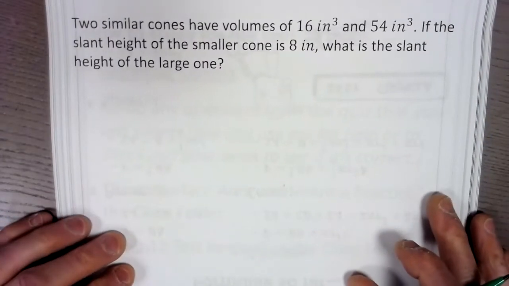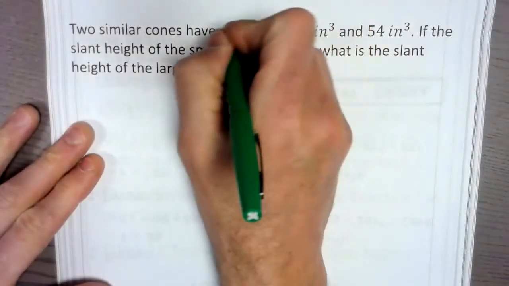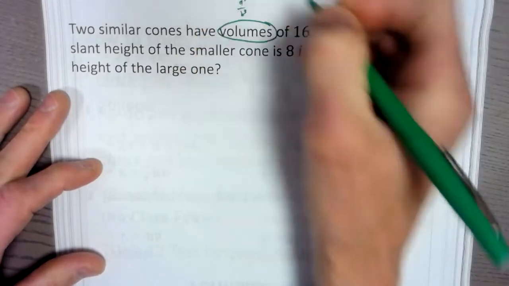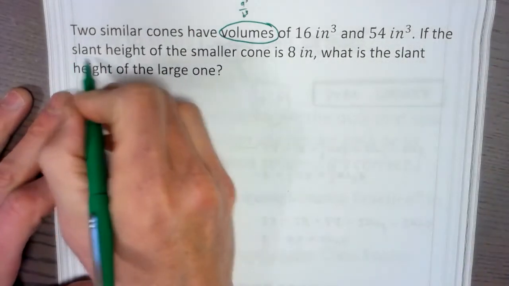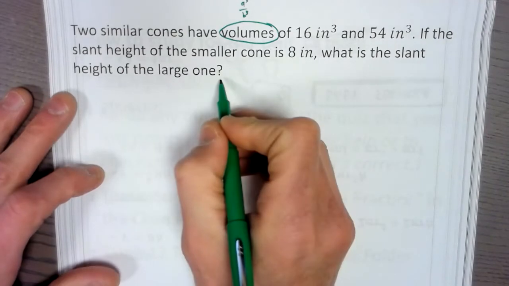All right, last problem for today. Two similar cones have volumes of 16 inches cubed and 54 inches cubed. Okay, so we have volume. So I'm going to remember that means A cubed over B cubed, 16 inches cubed and 54 inches cubed. If the slant height of the smaller cone is 8 inches, what is the slant height of the larger one?